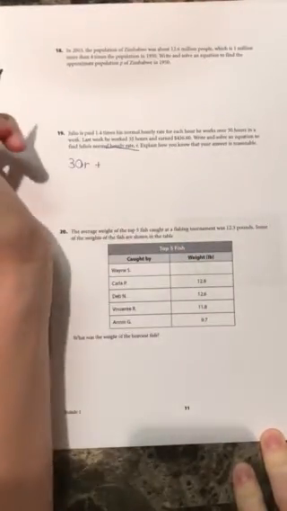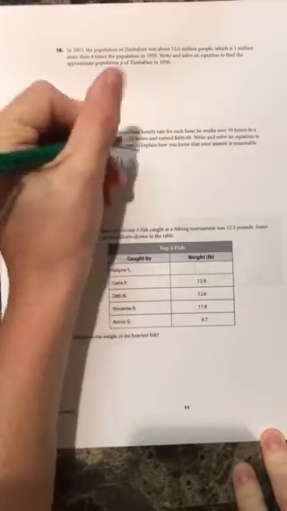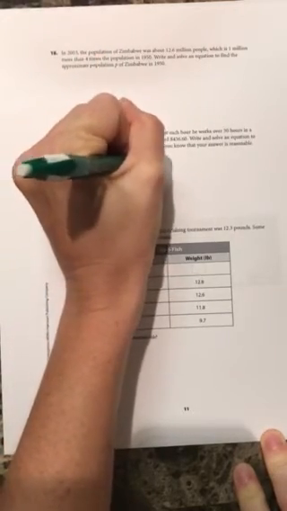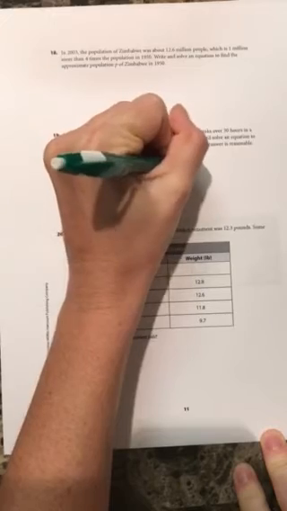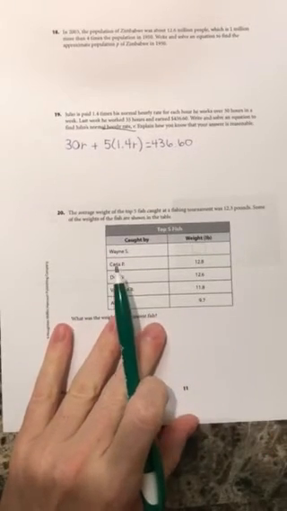And then he makes 1.4 times his normal hourly rate, which is R, for any hours he works over 30. In this case, he works 5 hours over 30, okay? Because it says he worked 35 hours. So this is going to be 5 times 1.4R equals 436.60. I think having that equation there will help you solve it. You'll have to go from there. Remember, you need to solve this. Just writing it is not good enough.